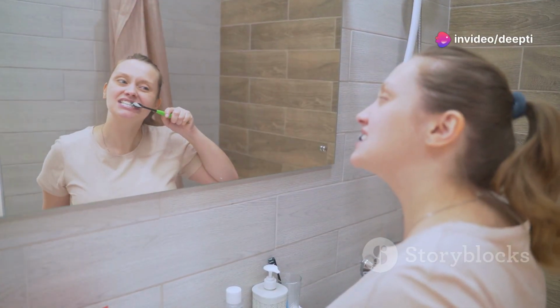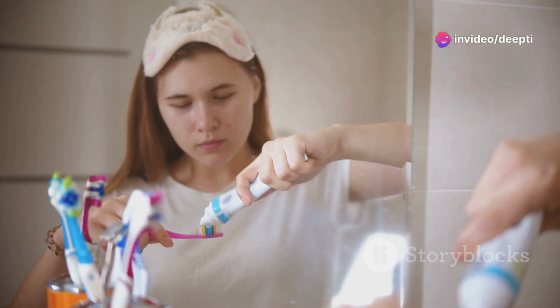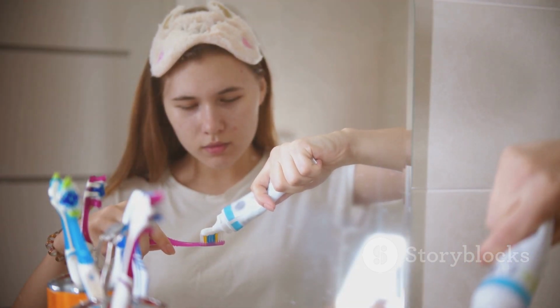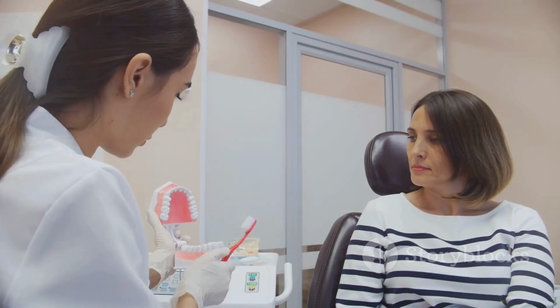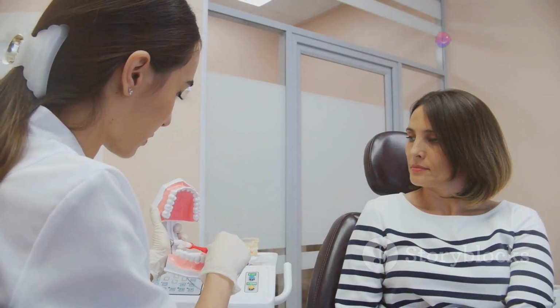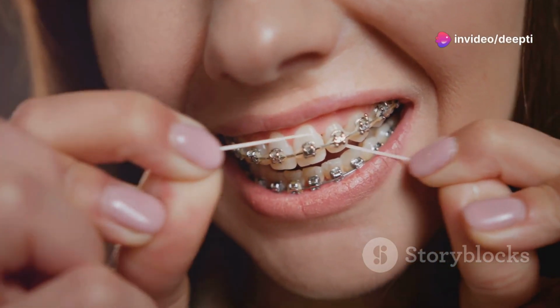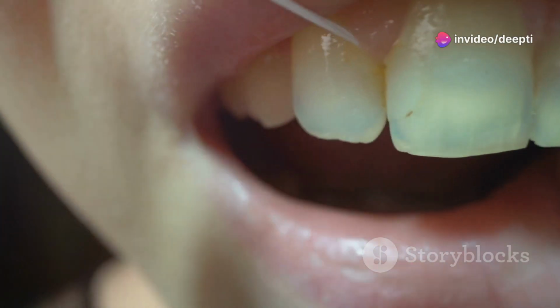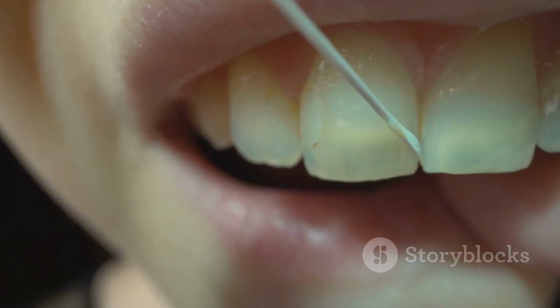Brush thoroughly twice a day. Use a soft bristled toothbrush and fluoride toothpaste to brush your teeth for 2 minutes twice a day. Make sure to reach all surfaces of your teeth and along the gum line. Floss daily. Flossing removes plaque and food particles from between your teeth where your toothbrush can't reach. Use a gentle back and forth motion to clean between each tooth.